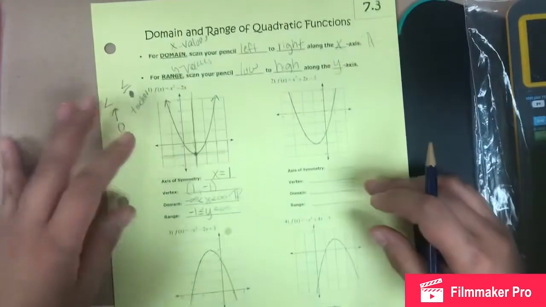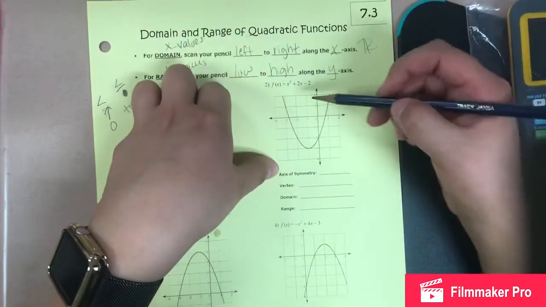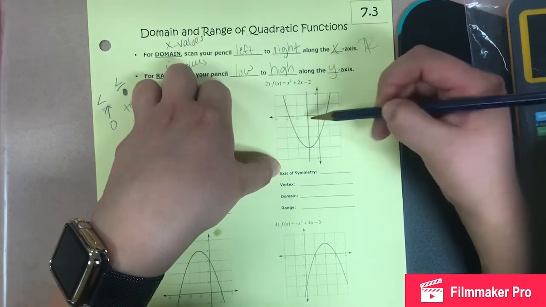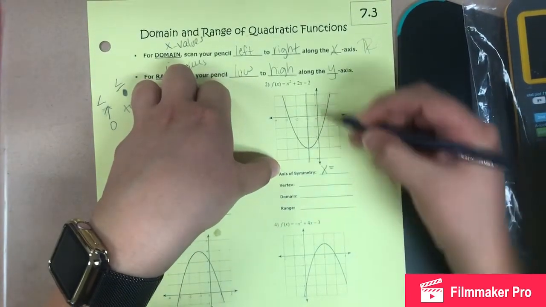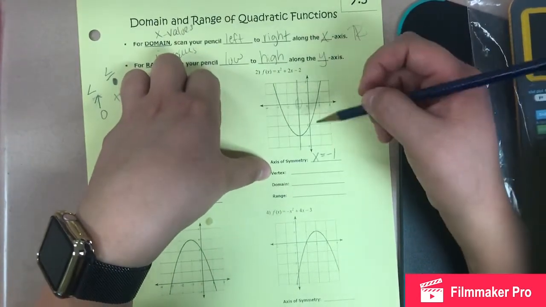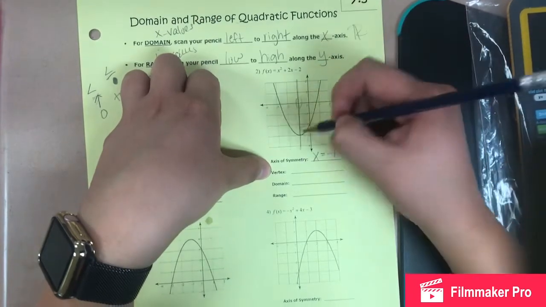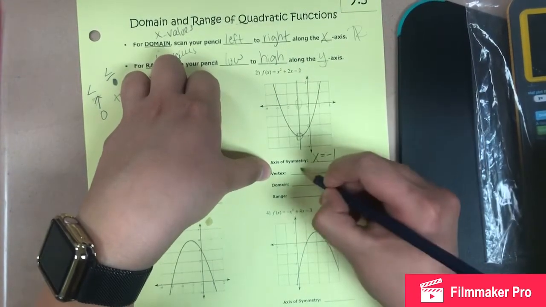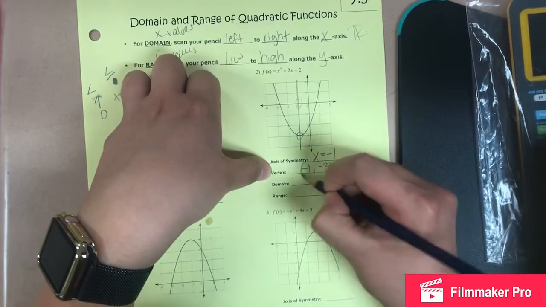Number two, my axis of symmetry is where it goes through the vertex, that center point. It's always going to be x equals, and it's x equals negative 1 this time. The vertex is either that minimum or that maximum. In this case, it's the minimum, and this vertex is (-1, -3).